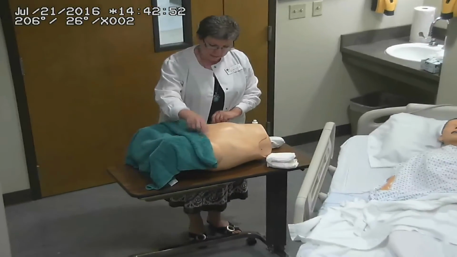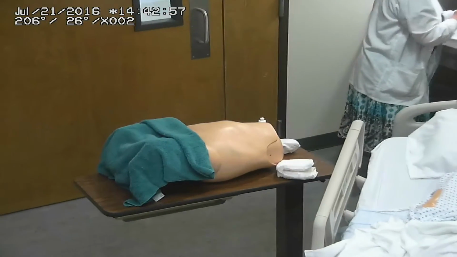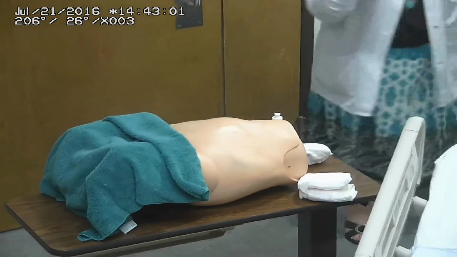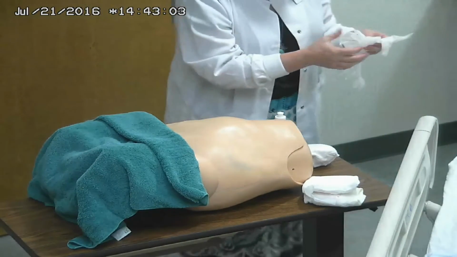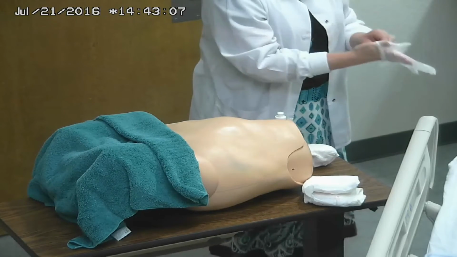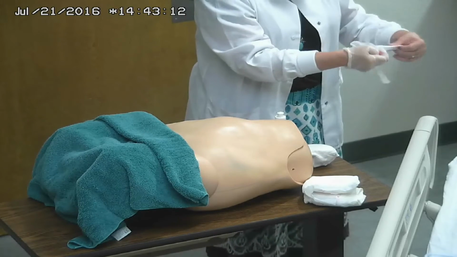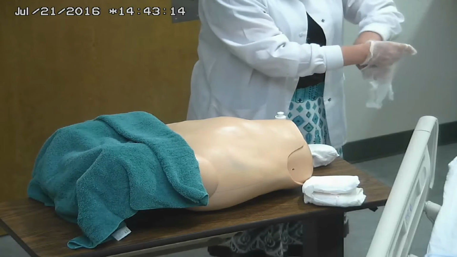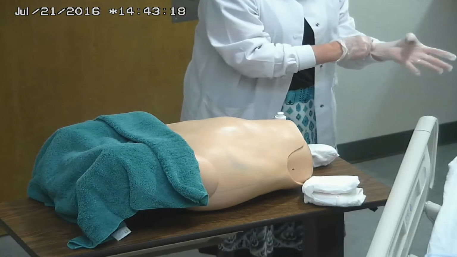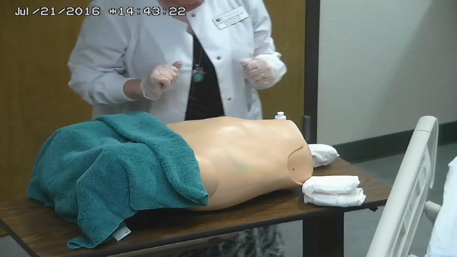So when I'm assessing, I want to put gloves on, okay, because I'm getting close to the area where her discharge, her lochia, is occurring, and I do not want to contaminate myself, okay? Hand washing is vital, okay? It's like number one importance when we're caring for postpartum moms and babies.